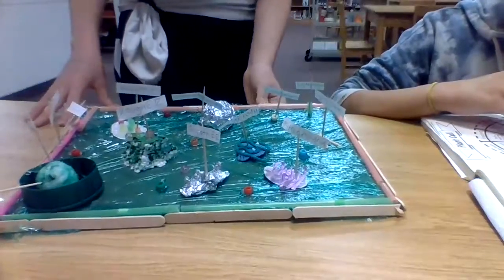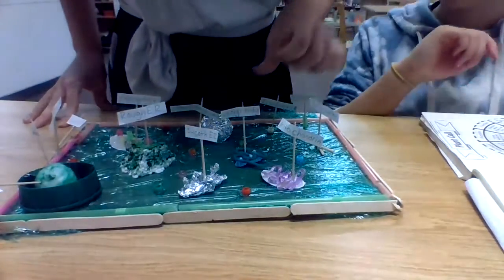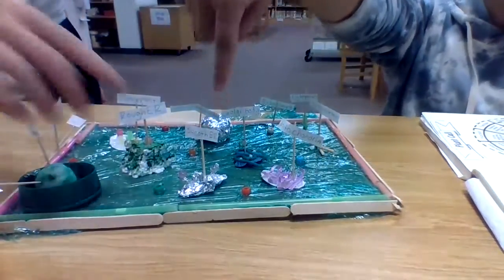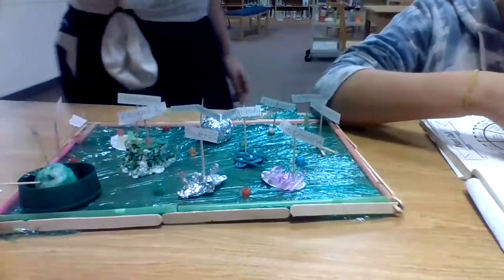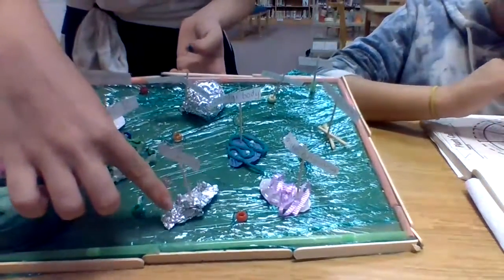Now you must be wondering, is there another ER? Well, there is another ER. It's called a smooth ER, and right here is our smooth ER.